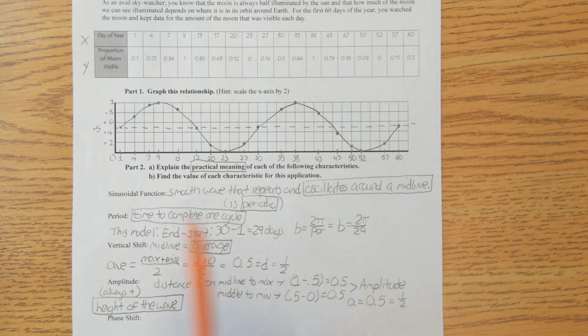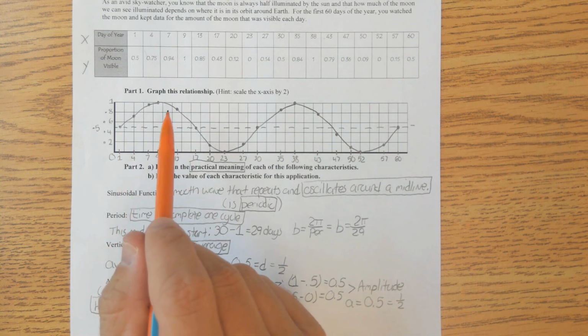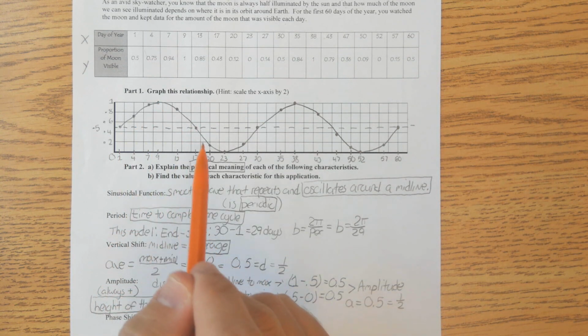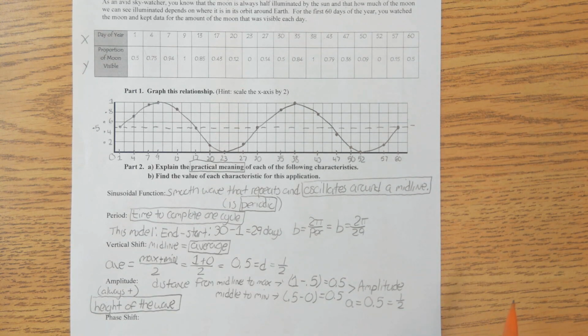Now why is A positive? Because look at our graph here. You have a sine function that starts in the middle, goes to the max, back to the middle, down to the minimum, back to the middle, so it follows its normal behavior. And since it follows its normal behavior, A is positive.